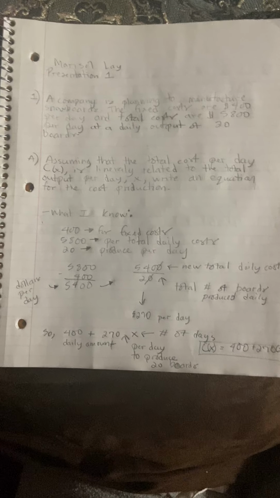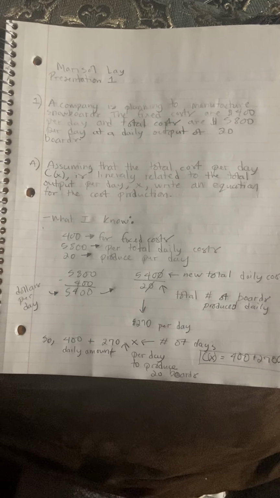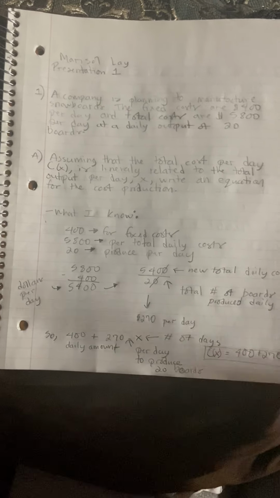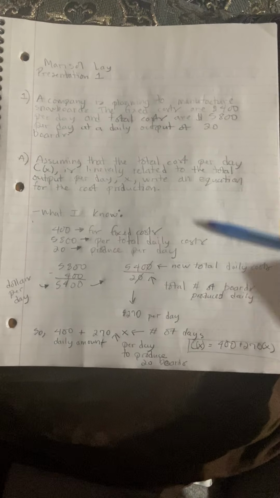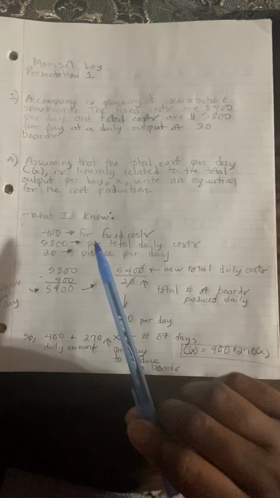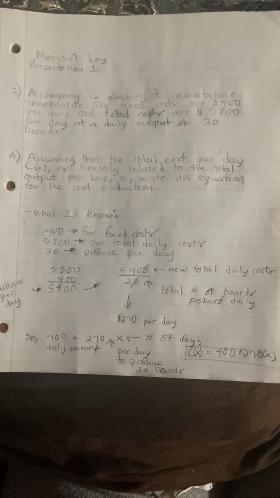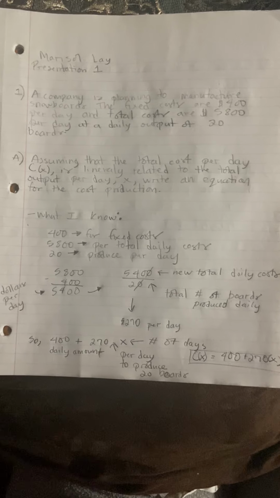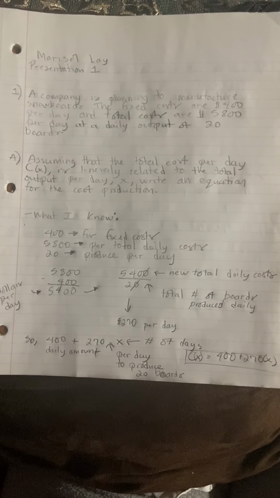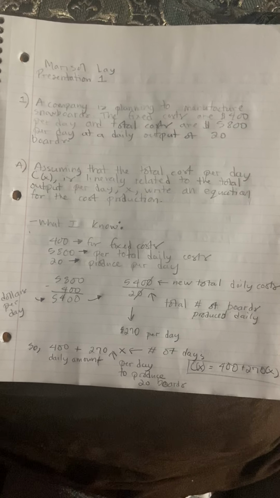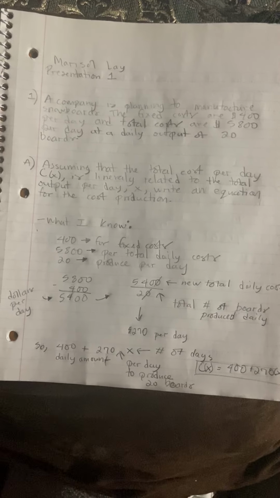So, I started with, of course, problem 1, and I was told about a company that is planning to manufacture something. So I just started with what I knew in order to create an equation. So I knew the daily cost, fixed cost, was $400. The daily total cost was, of course, $5,800, and the company produced about 20 boards per day.